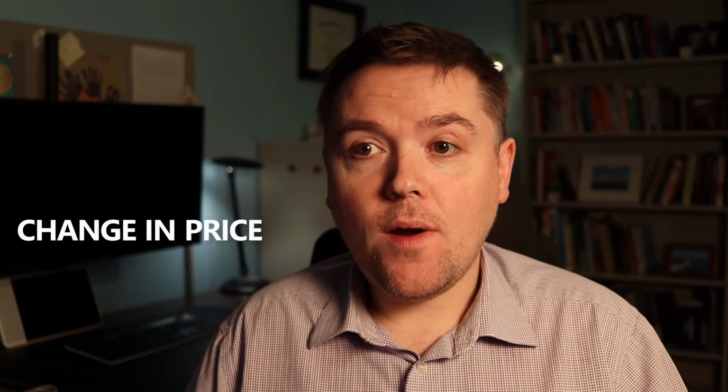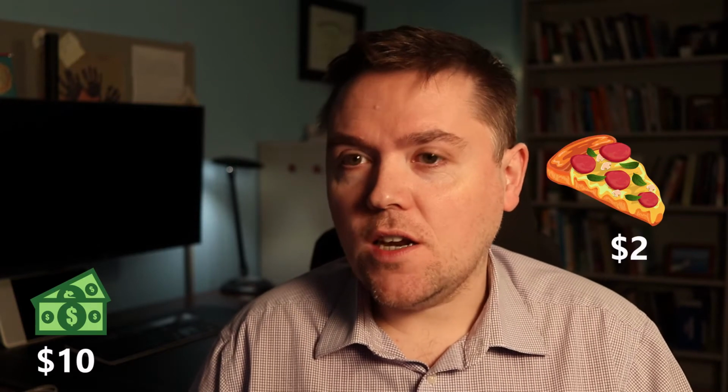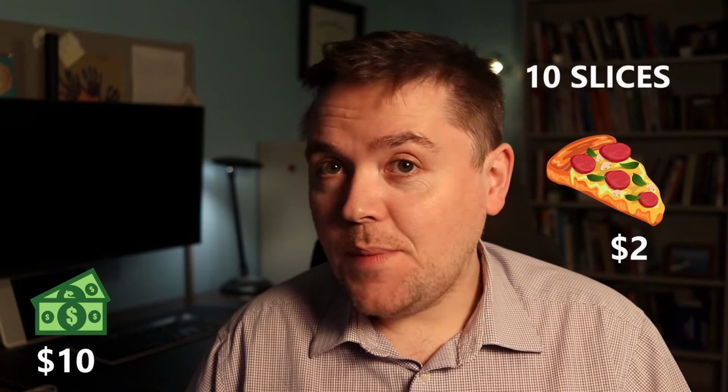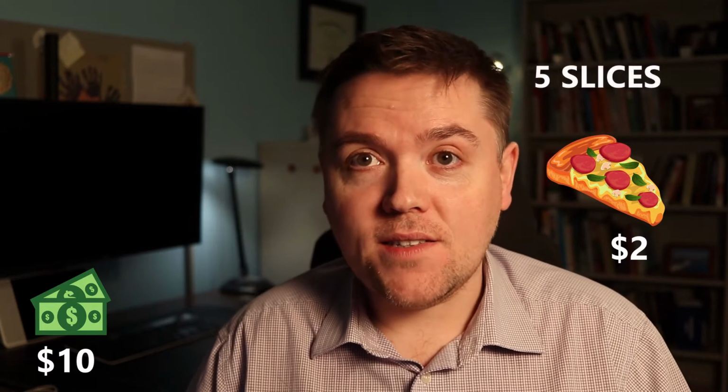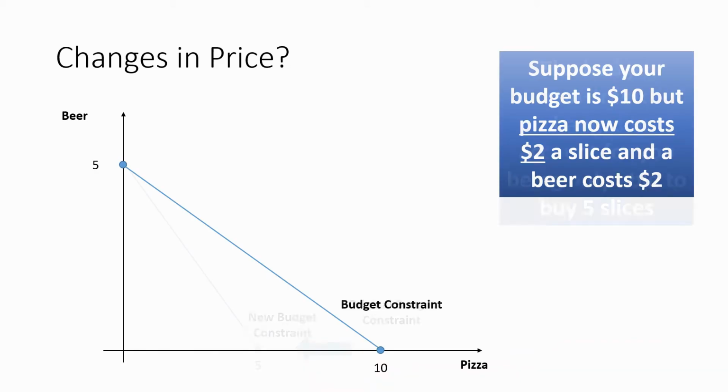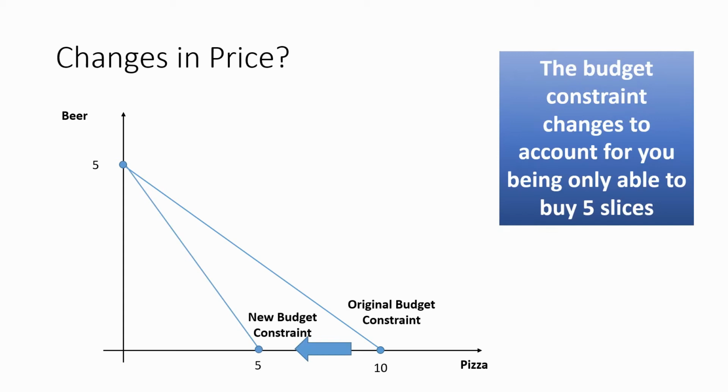So next consider what would happen if there was a change in price. Suppose your budget is still $10, but now a pizza slice costs $2, not just $1. What is that going to do to your budget constraint? Well, now instead of being able to afford 10 slices of pizza, if you spend all your money on pizza, you can only afford 5 slices of pizza. You can still also afford 5 beers, and so you can see the effect that has on your budget constraint in the diagram. What if there's a change in income?